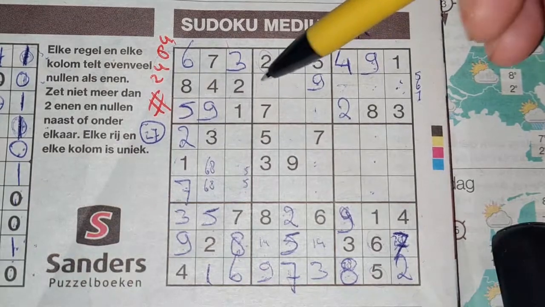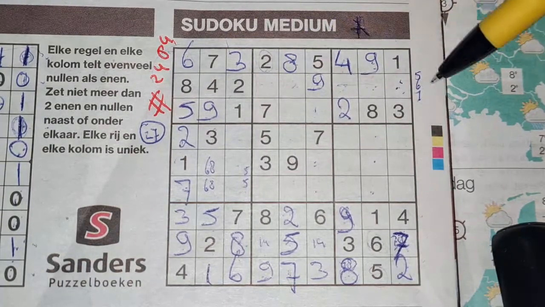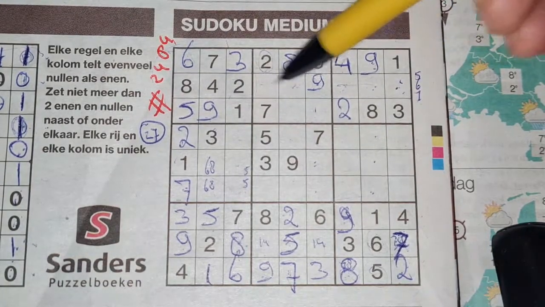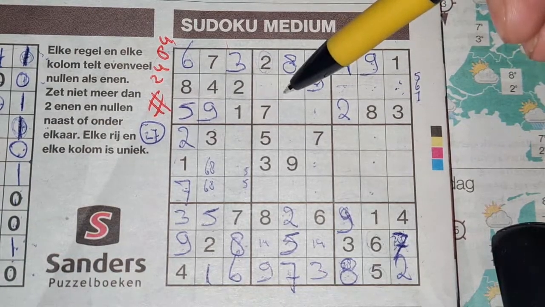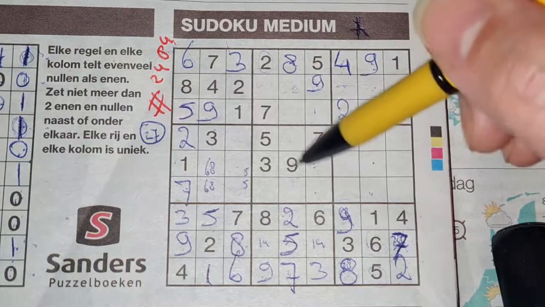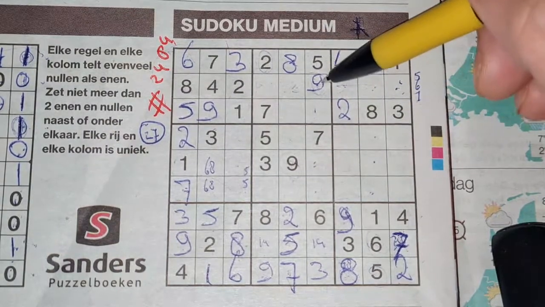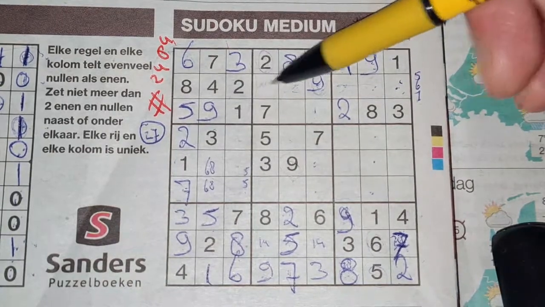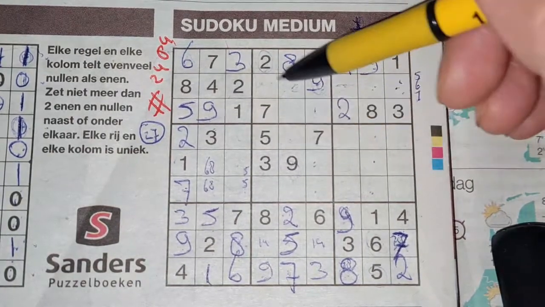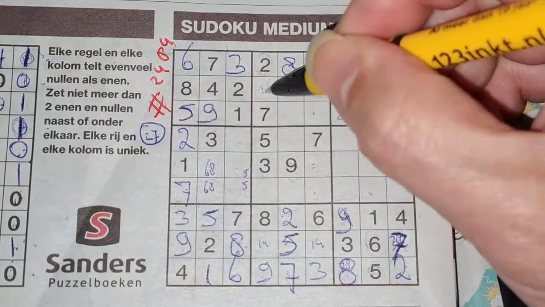What are those numbers in the second row? 5, 6, 7. These should be the 1 and the 9. We have a 9 there. No. We have a 9 here already. The 1 and the 3 are missing. We see here 3, no 3 there. 3 should be here, and the 1 goes there.